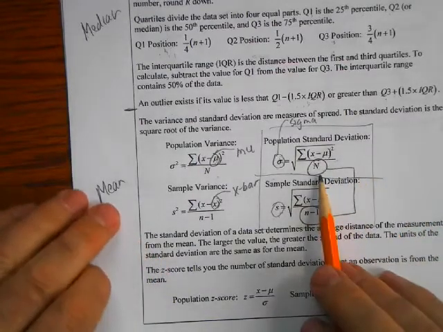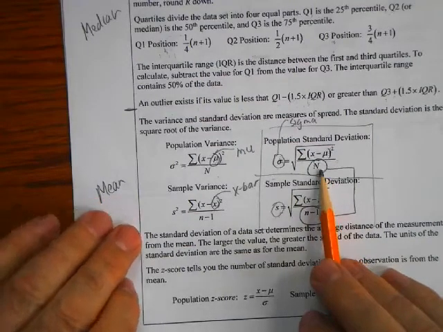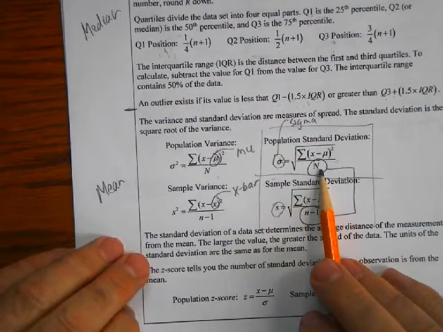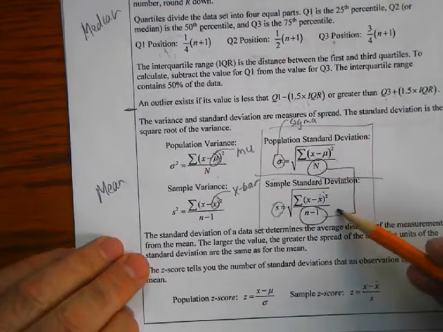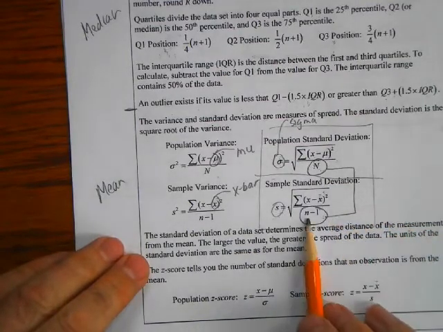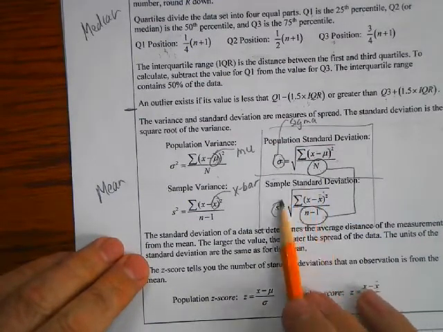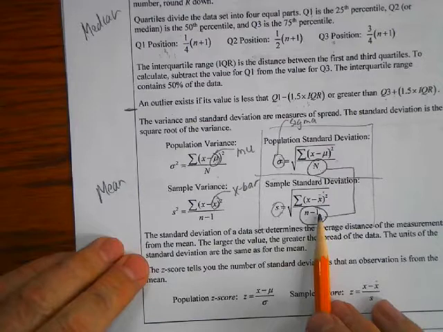If you're calculating the standard deviation and you have all the population represented, then you just use the population n. But if you're looking at just a sample of the population, then you divide by n minus 1. So this is going to be a little bit smaller, which is going to make your standard deviation a bit bigger.